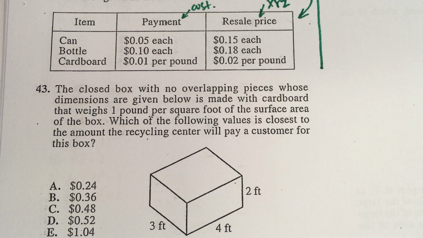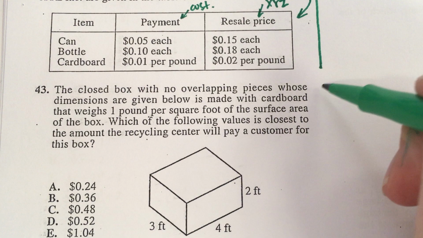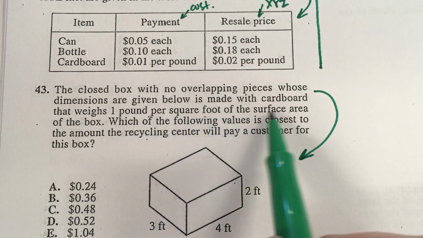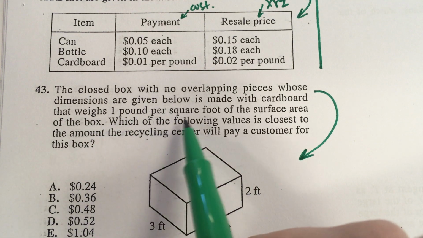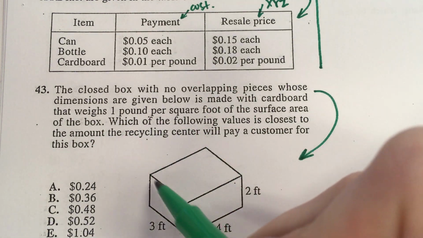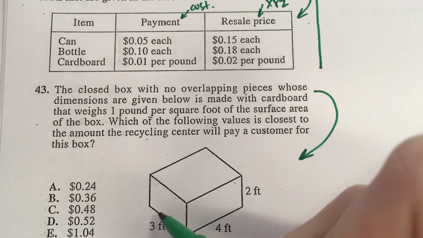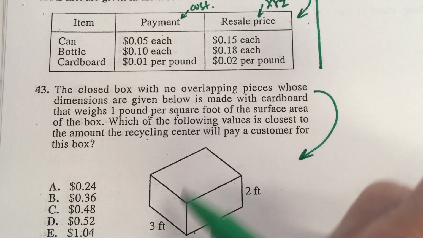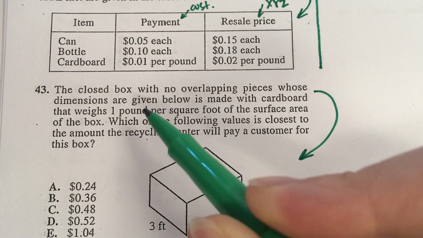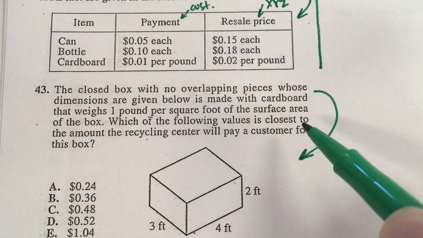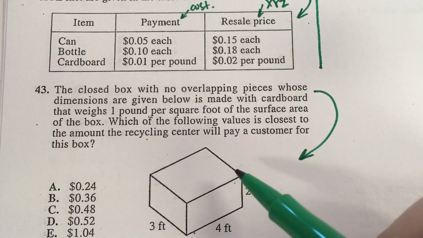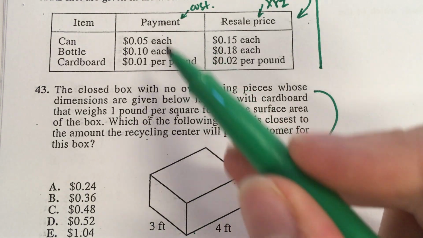So it says a closed box with no overlapping pieces whose dimensions are given below. So this box here is made with cardboard that weighs 1 pound per square foot of the surface area of the box. So you can imagine this empty box that has a top and a bottom, the side and side, the back and the front. It weighs 1 pound per square foot. So if I could figure out how many square feet it has, then I could figure out how much it weighs. Which of the following values is the closest to the amount the recycling center will pay a customer for the box? So if I'm a customer and I'm turning in this box, I want to know how much I'm going to get paid. Right?